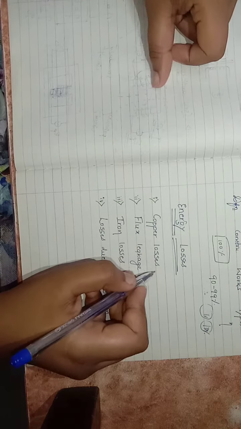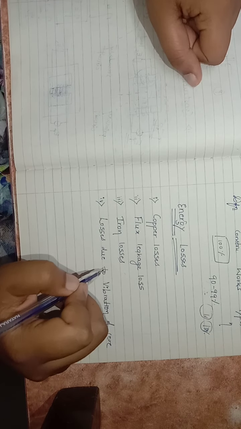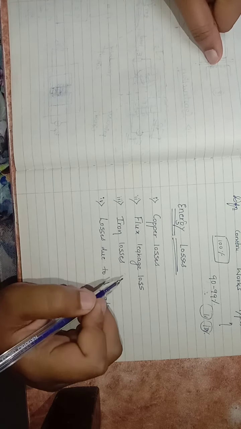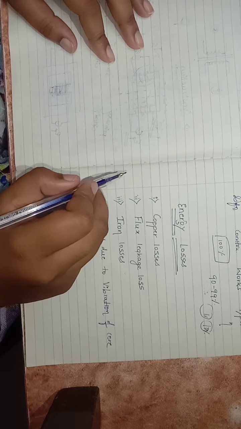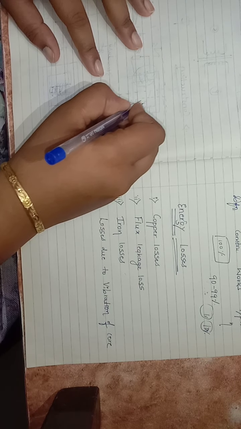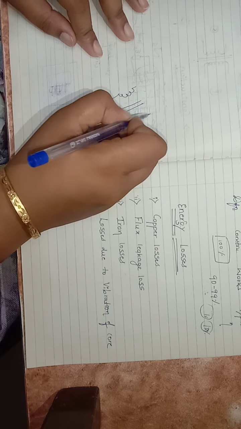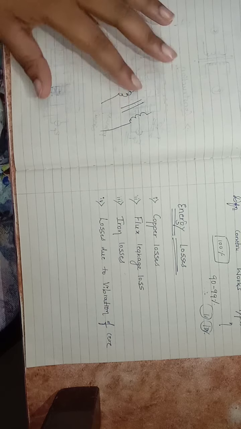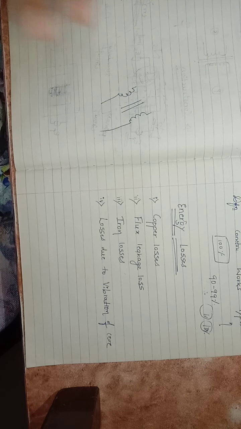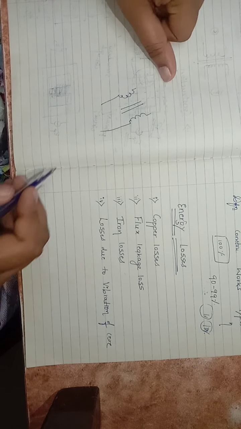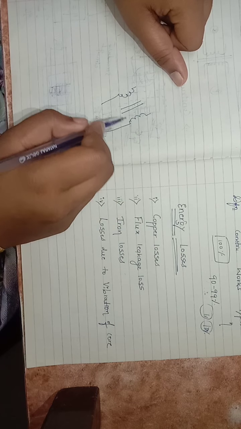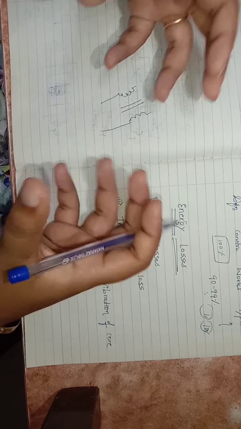So what is meant by copper losses? As you know how the transformer is constructed, try to remember. We have two types of coil. In between we have one iron core, and we have the primary coil and the secondary coil. In that transformer, the primary and secondary coils are linked with each other. I'll show you a diagram.